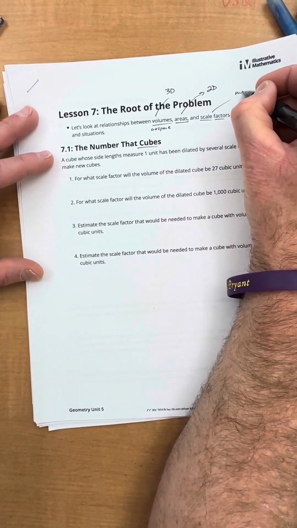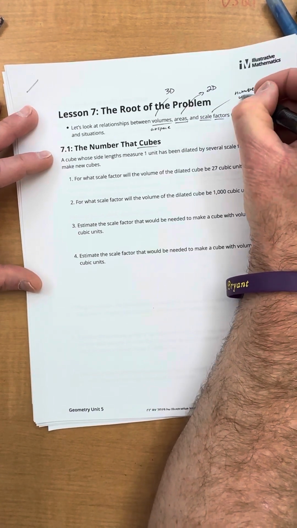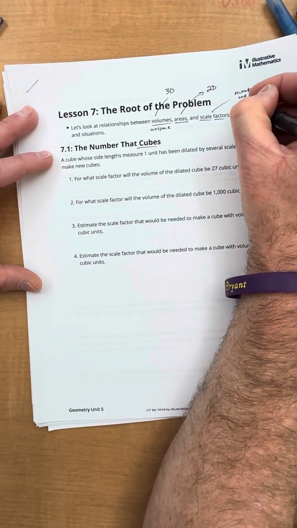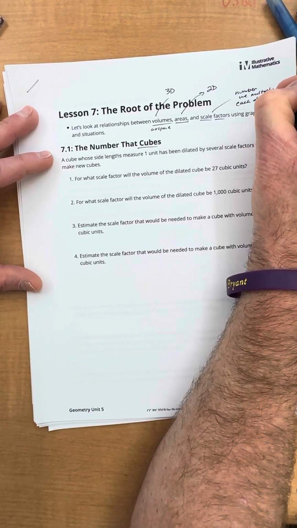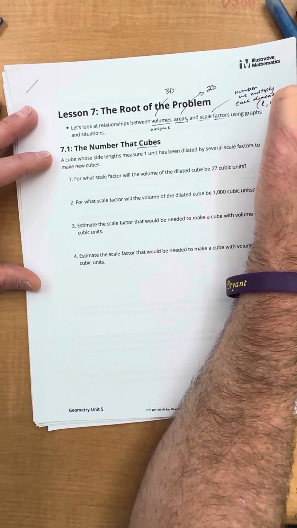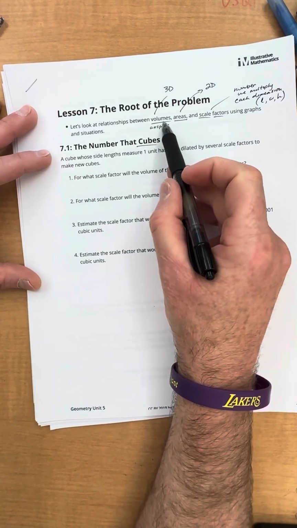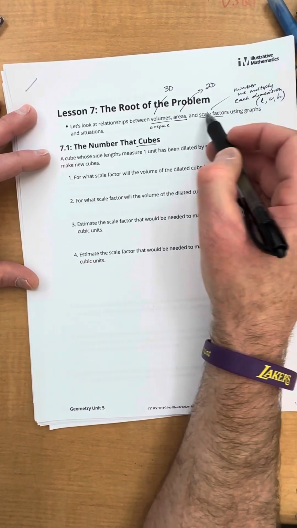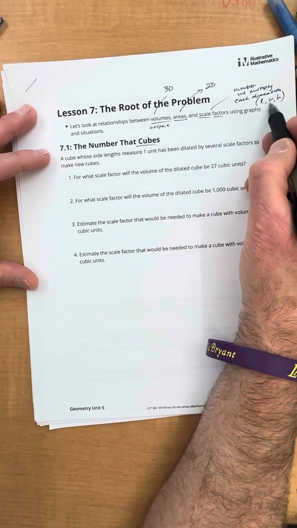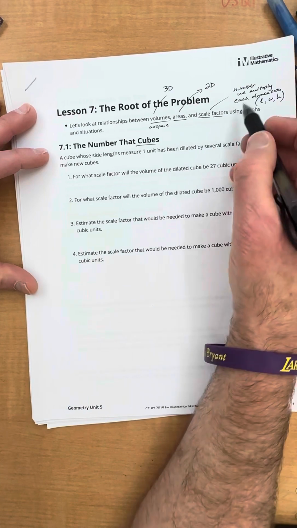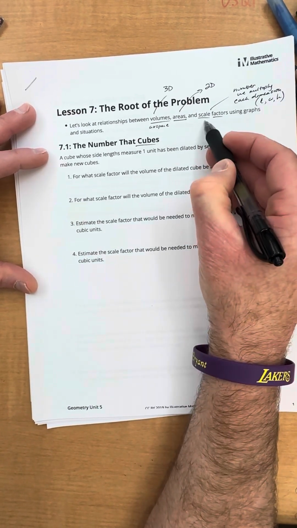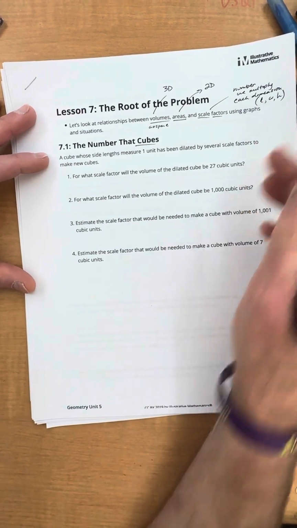the number we multiply each dimension. Dimensions like length, width, height. Volume is usually, like for a cube, length times width times height, 3D. Area is just length times width. And the scale factor is the number we multiply each dimension. So length times the scale factor equals the new length, stuff like that.